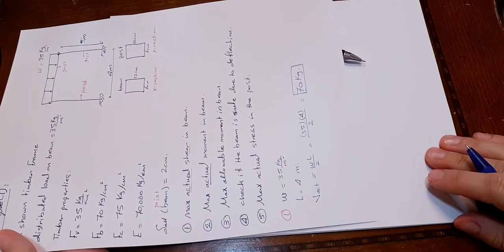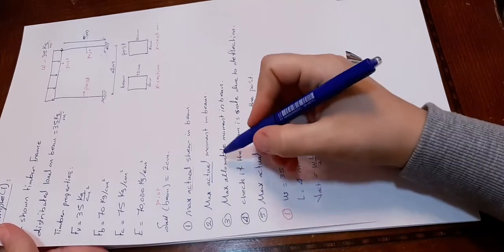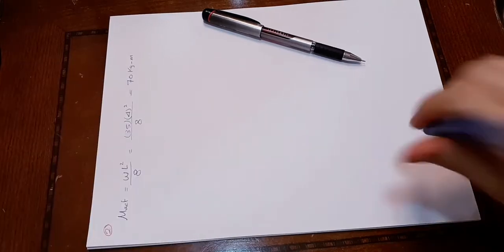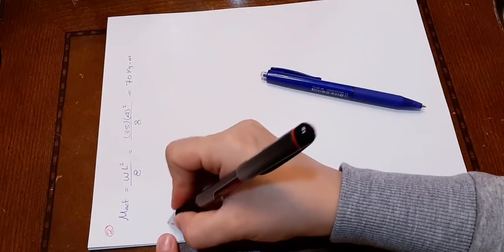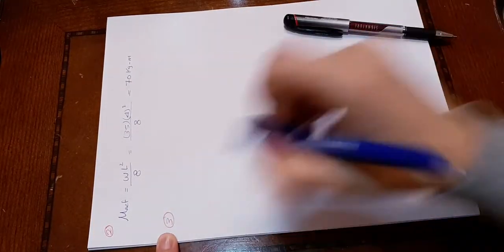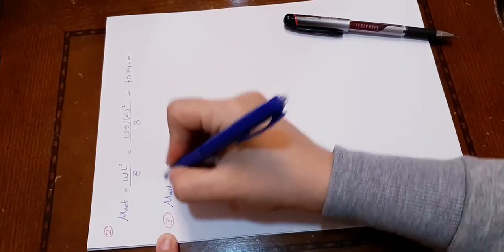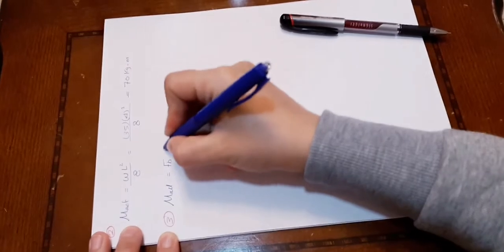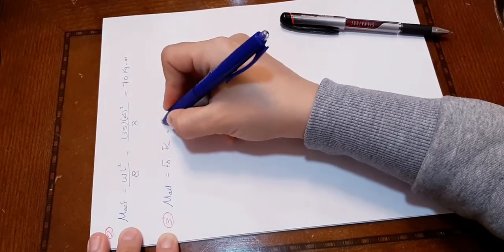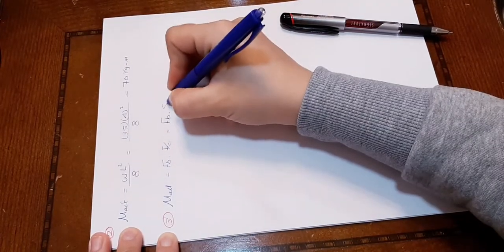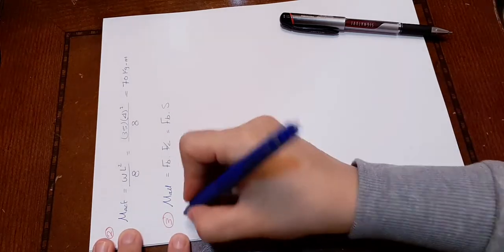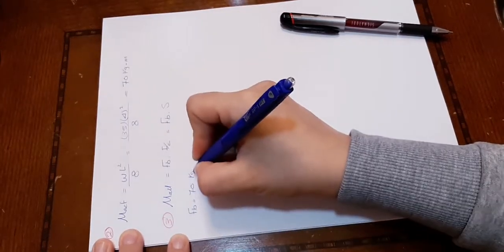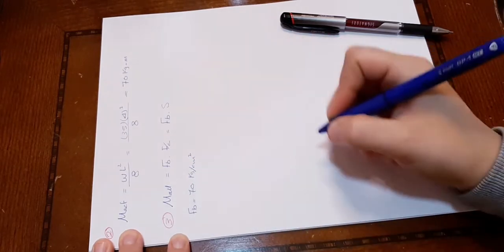Next, determine the maximum allowable, not actual, moment. What's the maximum allowable? Equal FB I over C or directly FB capital S. FB in the example equals 70 kilogram per centimeter square.